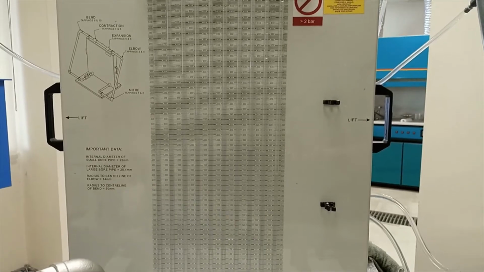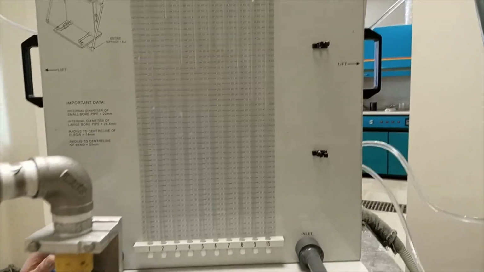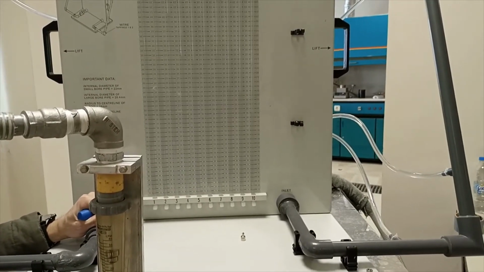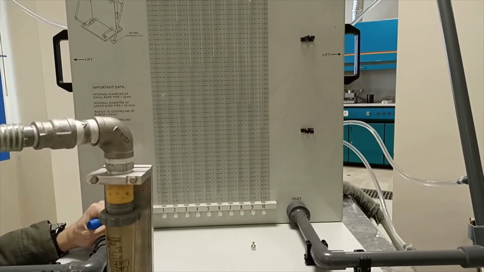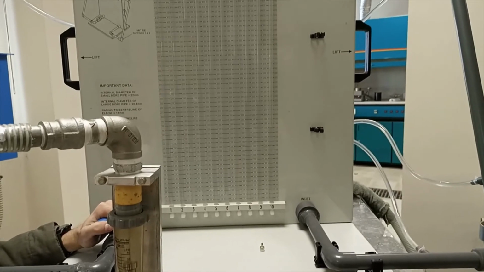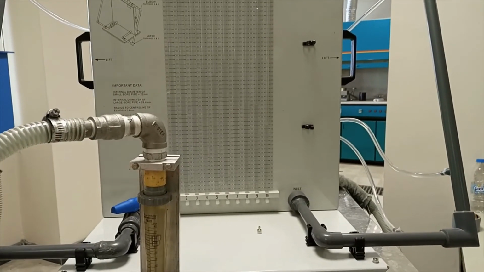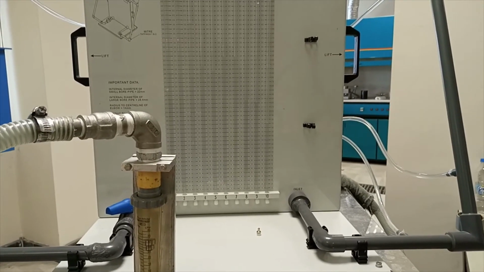And finally, our final value, 32 liters per minute. Our final reading is 325 to 225.